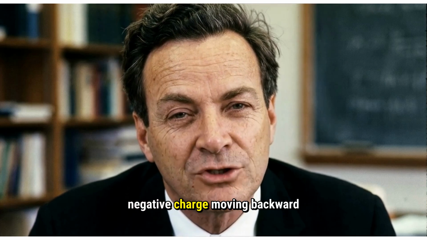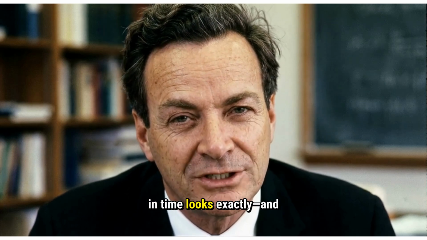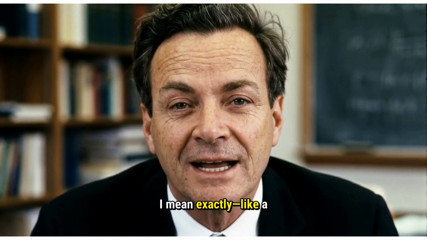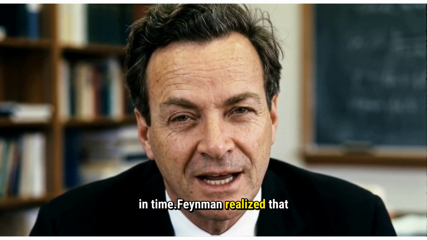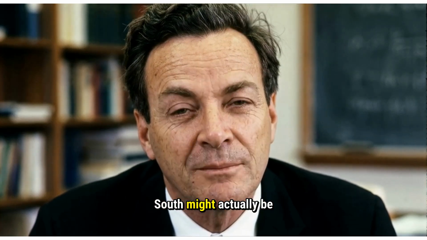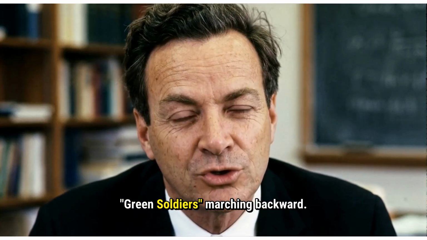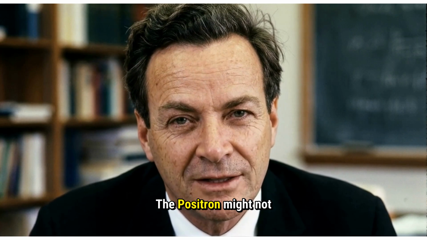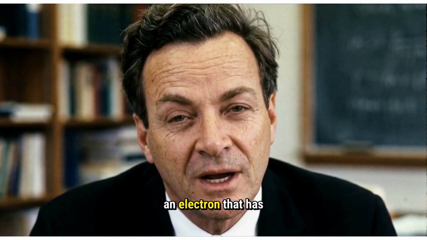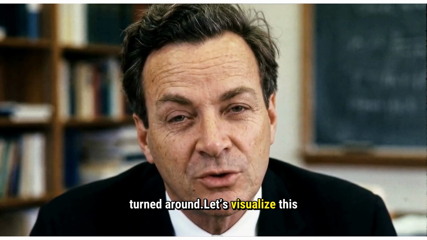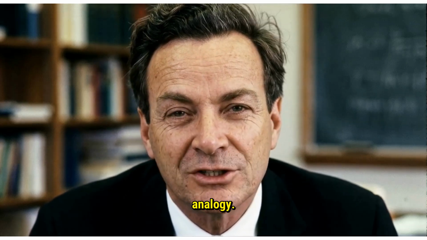Mathematically, a negative charge moving backward in time looks exactly, and I mean exactly, like a positive charge moving forward in time. Feynman realized that the red soldiers marching south might actually be green soldiers marching backward. The positron might not be a separate particle at all. It might just be an electron that is turned around. Let's visualize this with a more familiar analogy.